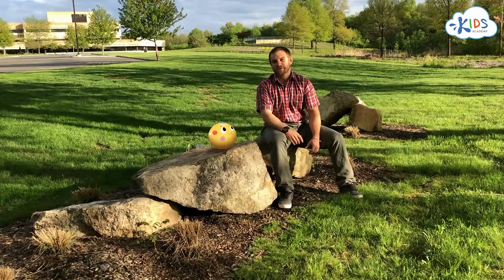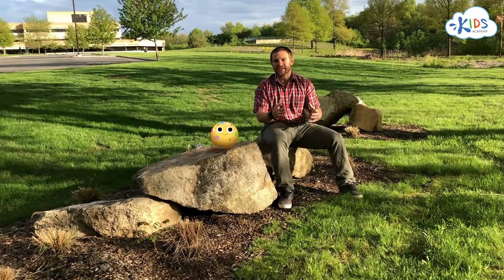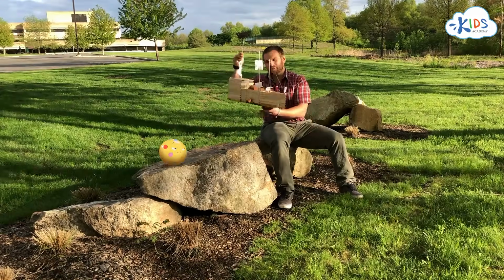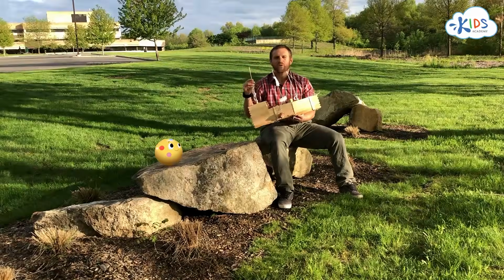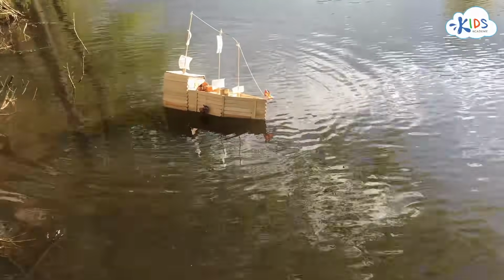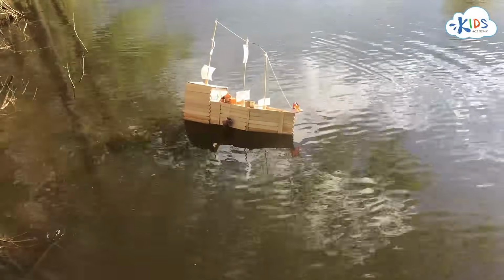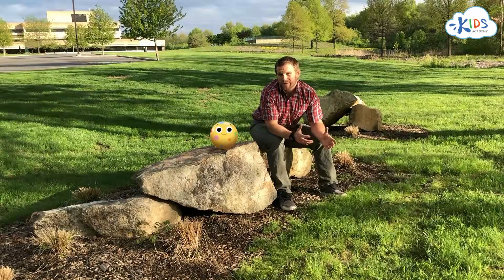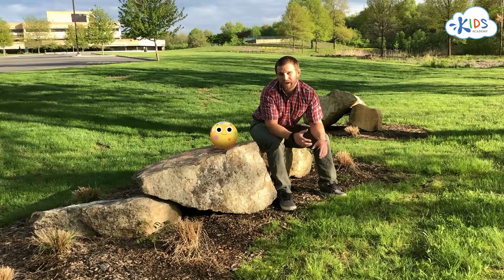What we need is something with different properties. Something that's light and can float, like wood. Let's try this wooden boat. Let's put this wooden boat in the water and see what happens. Because of the different properties between stone and wood, the boat can float and the stone sunk. That's why builders have been making boats from wood for thousands of years.